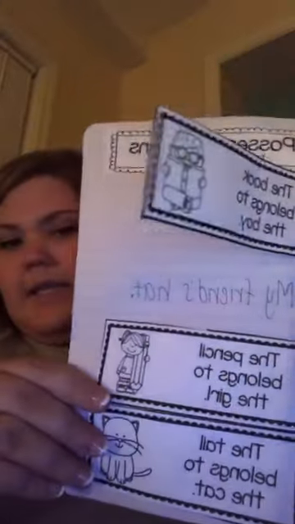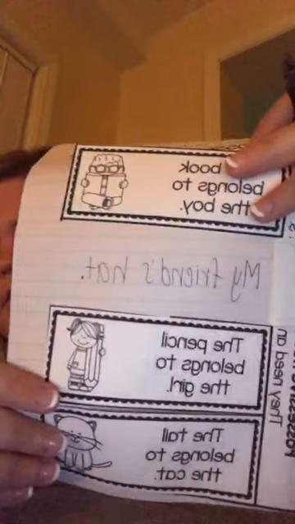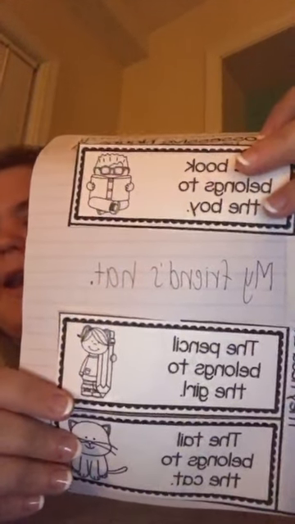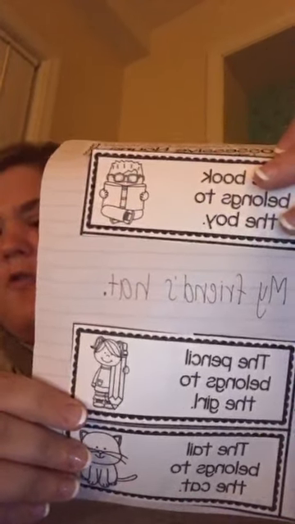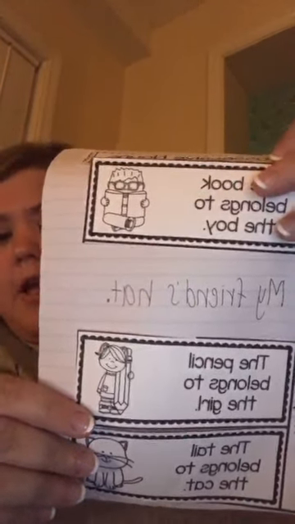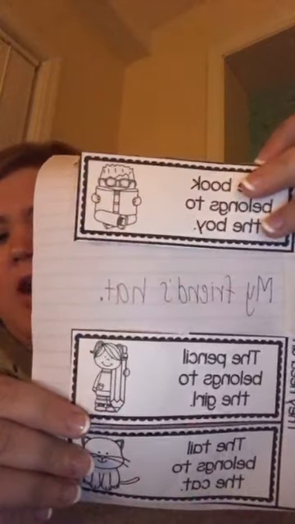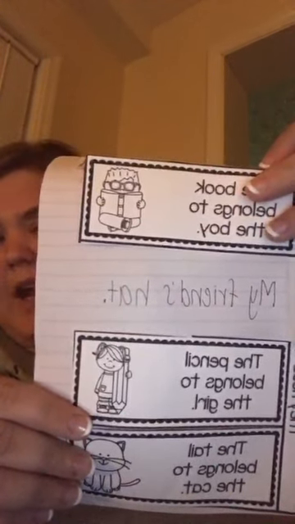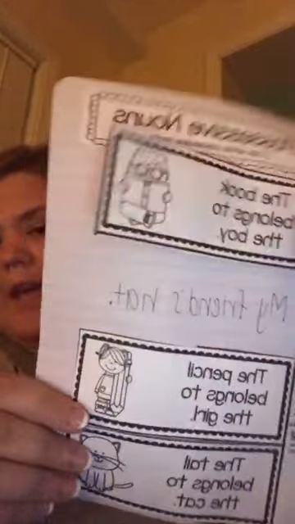So now we're going to write underneath that flap, flip it open. My friend apostrophe S, hat, period. My friend's hat. Just like that. I added an apostrophe S to the word friend because the hat belonged to the friend. So I know that the noun friend is a possessive noun because it has that apostrophe S.